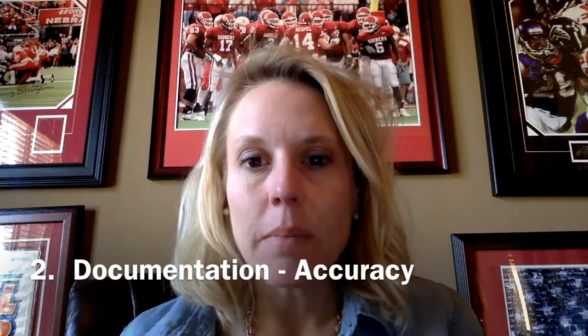So the first thing to think about with accuracy is making sure that you're documenting chronologically. So document in the order of what happened during your therapy session. Also making sure that what you're putting in there is factual and it's things that you actually saw happen during the session. Try not to put at this point a lot of judgment into your writing. Try to just put exactly what happened, staying very objective.